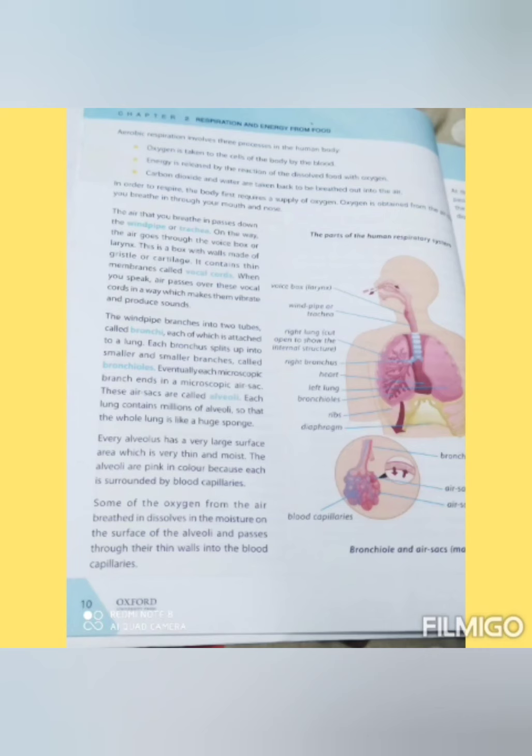Here air enters from nose, goes to trachea. Trachea divides into bronchi. Each bronchi goes to lungs, and in each lung it divides into bronchioles. These bronchioles are branches and ending up in a bag-shaped circle that is called alveoli. Alveoli is the main thing where the gaseous exchange is going on.